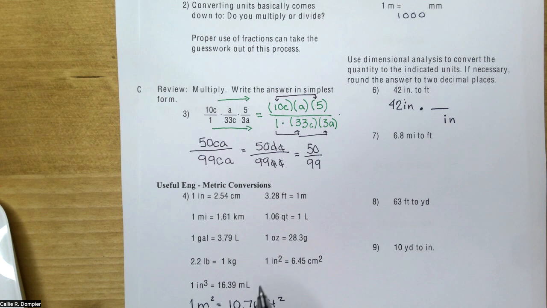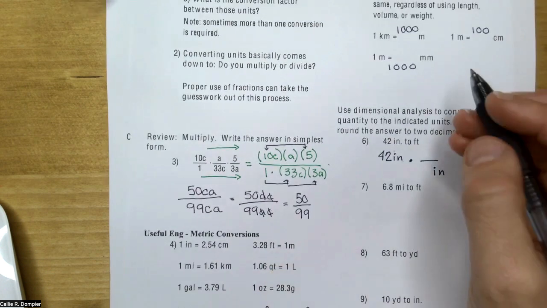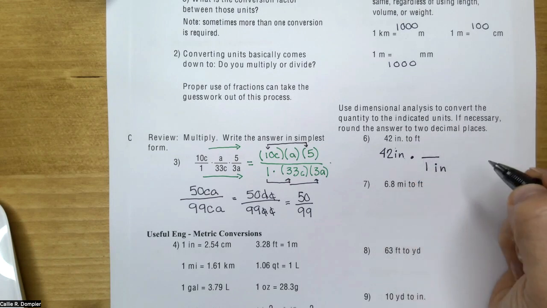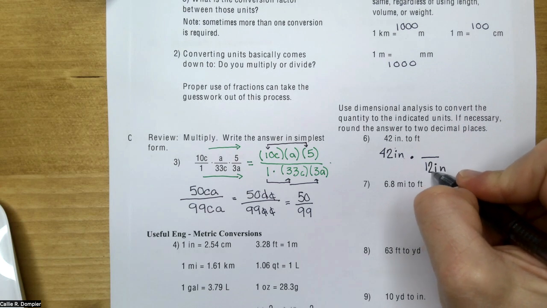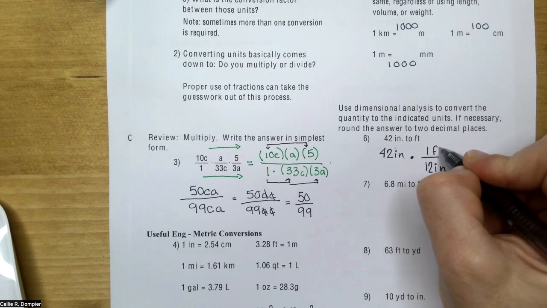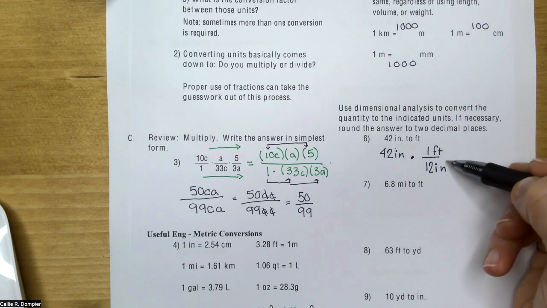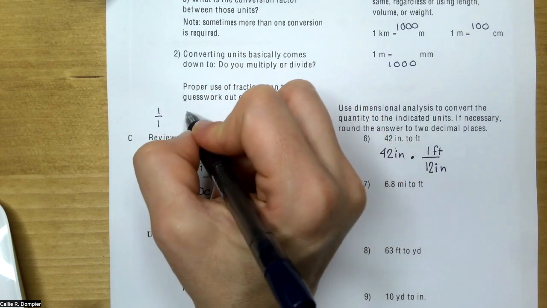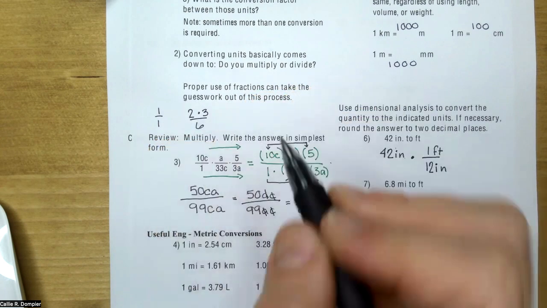It's not over here, but 1 inch is 12 feet, right? So I'm going to put 1 inch on the bottom and I'm going to put, shoot, sorry, I said that backwards, right? There are 12 inches in 1 foot. So 1 foot is 12 inches, okay, right? Because we want our fraction to be equal. 1 is equal to 1, right? Or 2 times 3 is the same as 6.